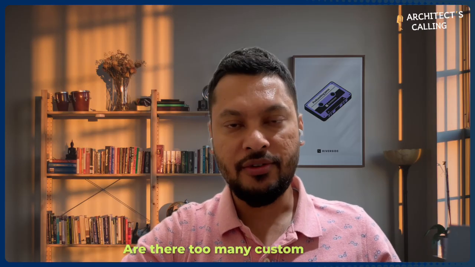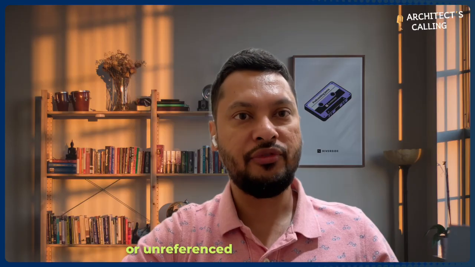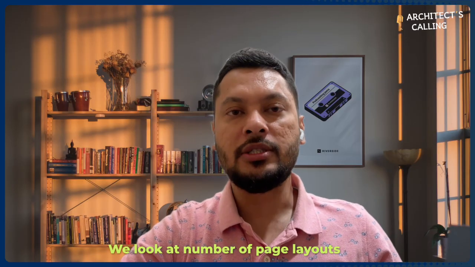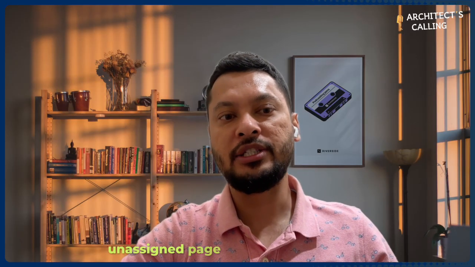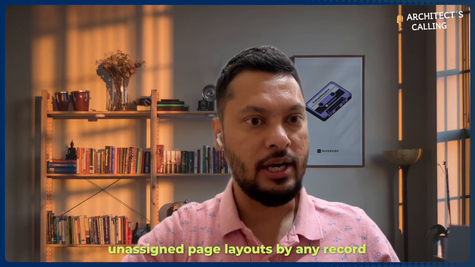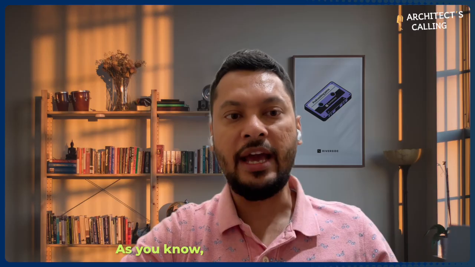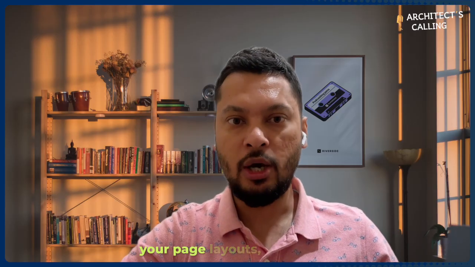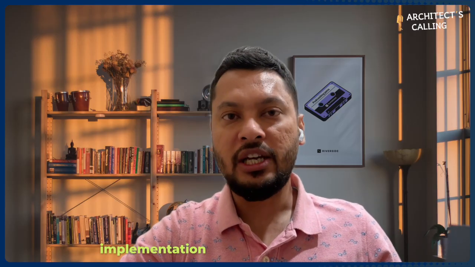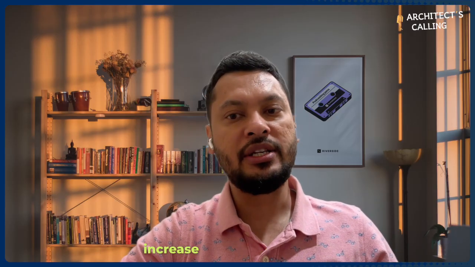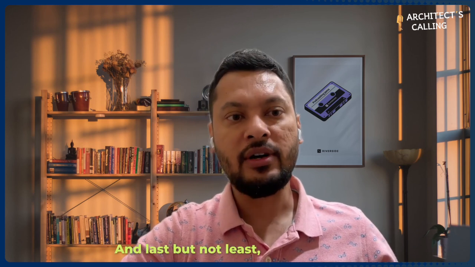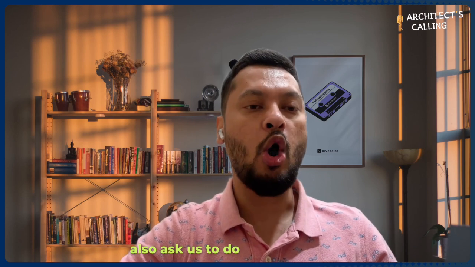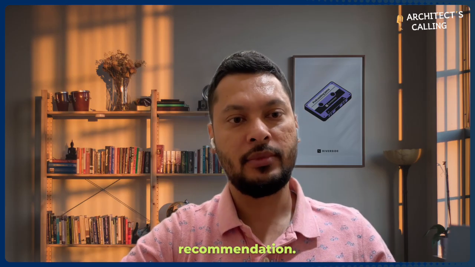Are there too many custom fields or unreferenced fields in a layout? We look at number of page layouts per object, number of fields per layout, and unassigned page layouts by any record types. As you know, excessive fields clutter your page layouts, make your implementation difficult to maintain, and increase the page load time. And last but not least, our customers also ask us to do an org strategy recommendation.